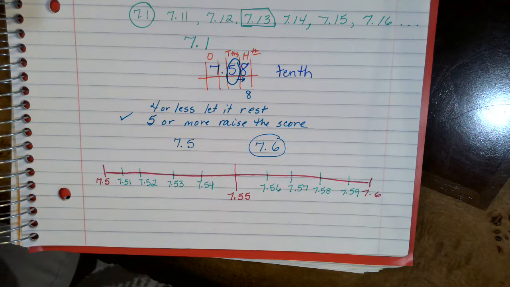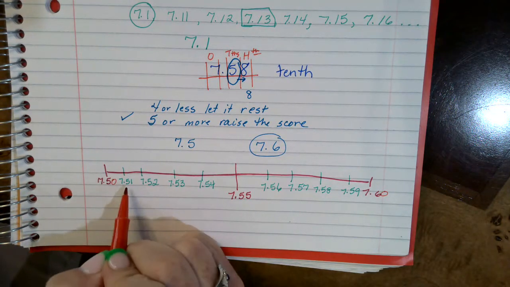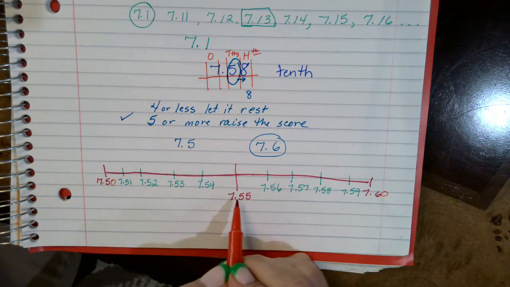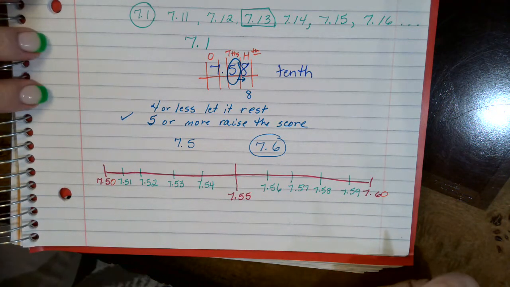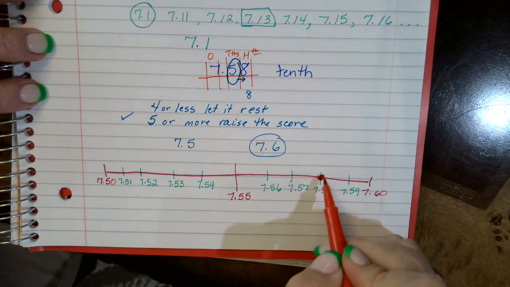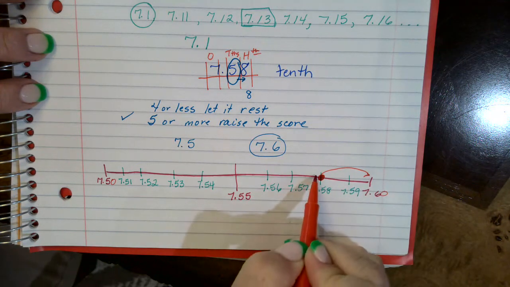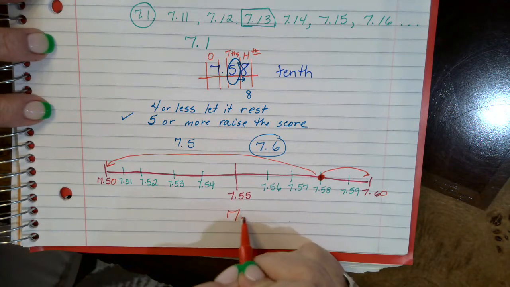Now, notice I did not sit here and say 7 5/10, 7 51/100, 7 52/100, 7 53/100, 7 54/100, but that's really what it is. When you look at this, this is a 50, this is a 60, 51, 52, 53, 54, 55, 56, 57, 58, 59, 60. When we mark off where 7 59/100 is, it's here. Which one's the shorter distance? From here to here, so we are rounding to 7.6.